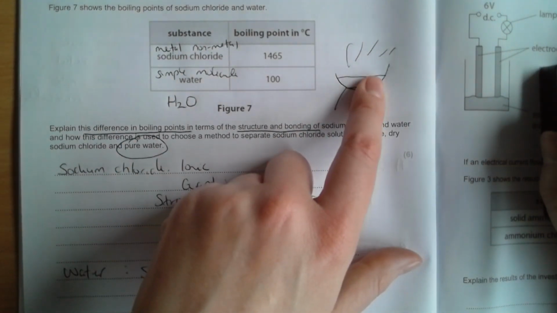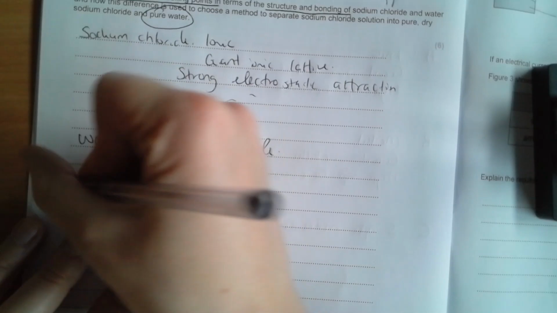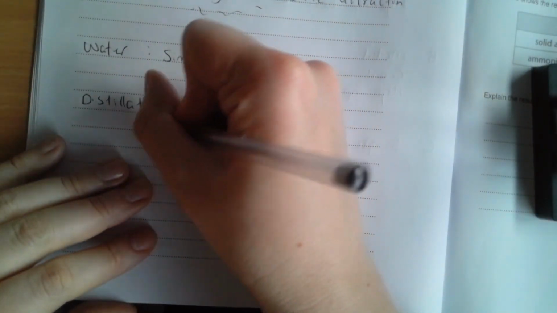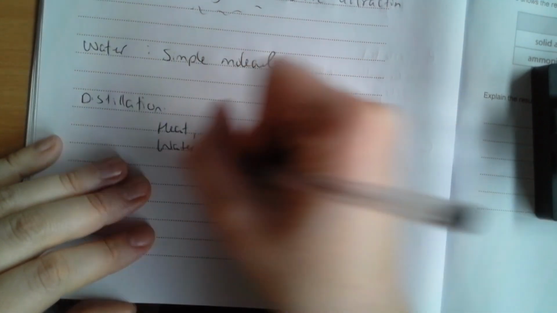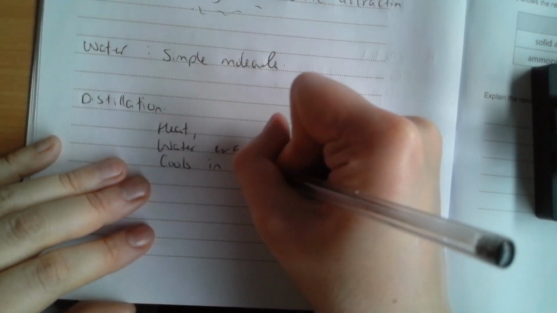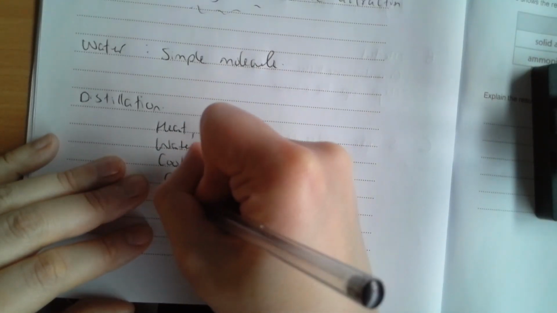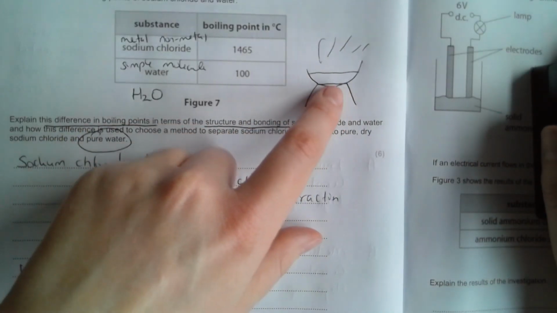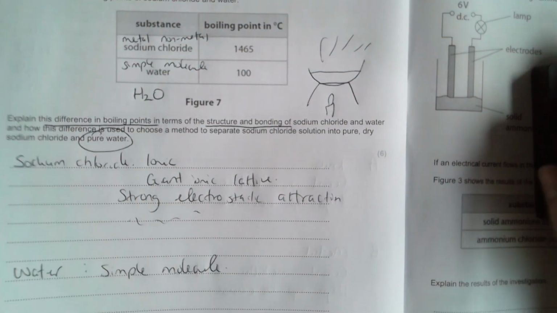So instead of using evaporation, or crystallization, when we want to keep the water, we have to use distillation instead. So you can just briefly describe how you would distill something. So you heat, the water evaporates, then it cools in the condenser, it condenses, and then you can collect the water again. Okay, so it's a similar process to what I've described above, but you've got a condenser attached which will cool the water vapor, turn it back into a liquid and allow you to collect it.